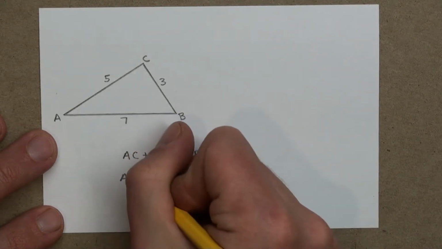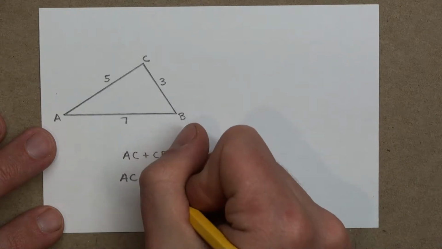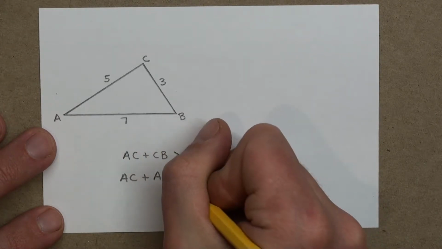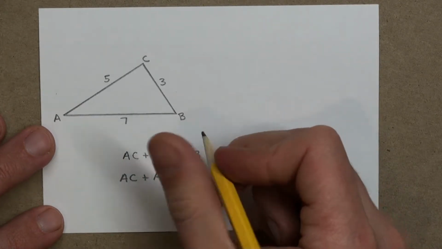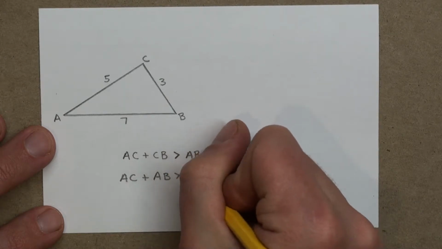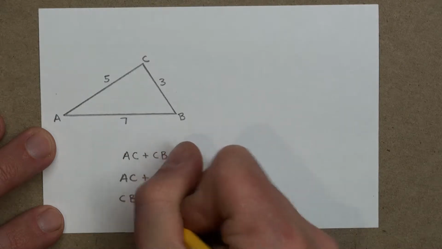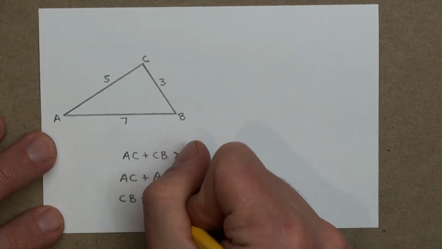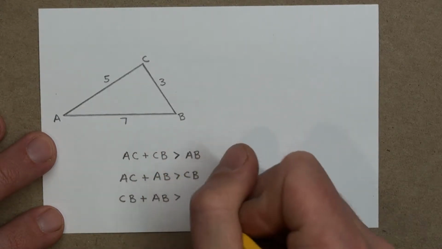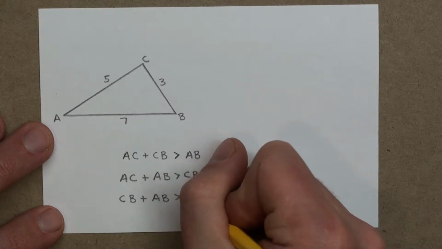AC plus AB must be greater than CB, and CB plus AB must be greater than AC.